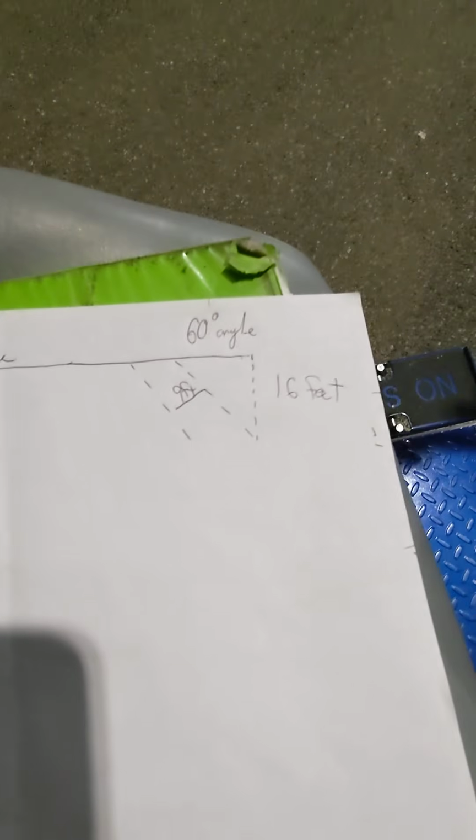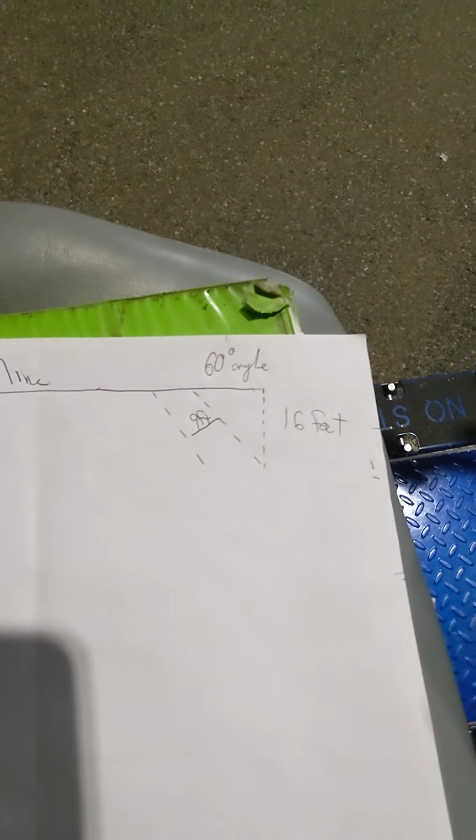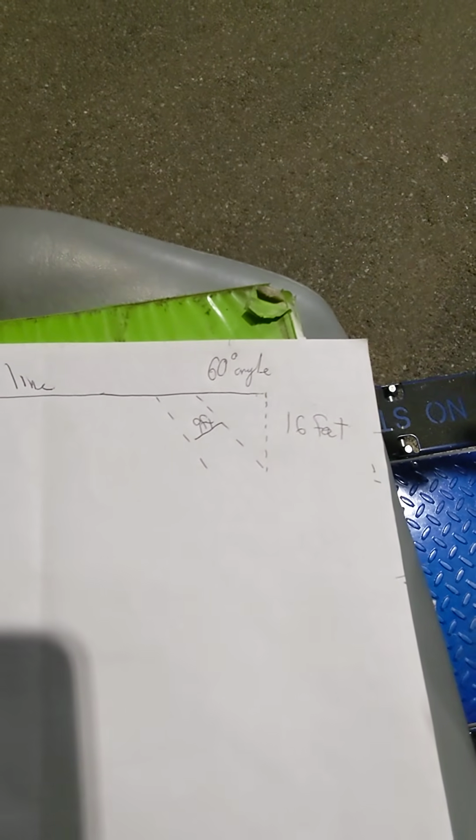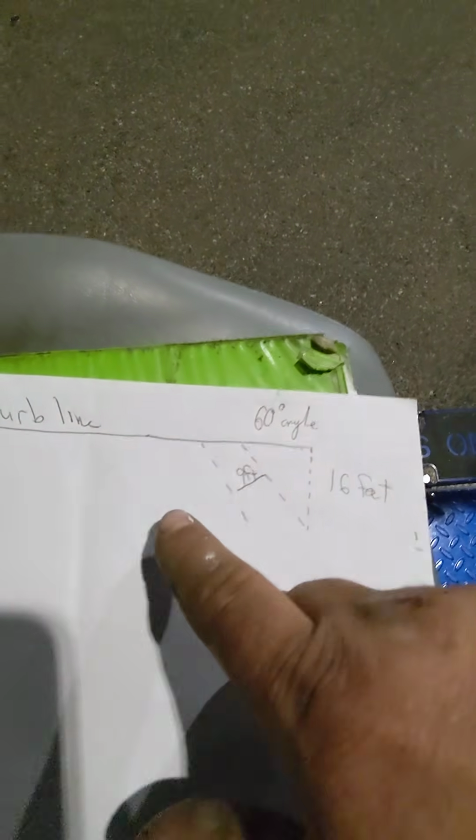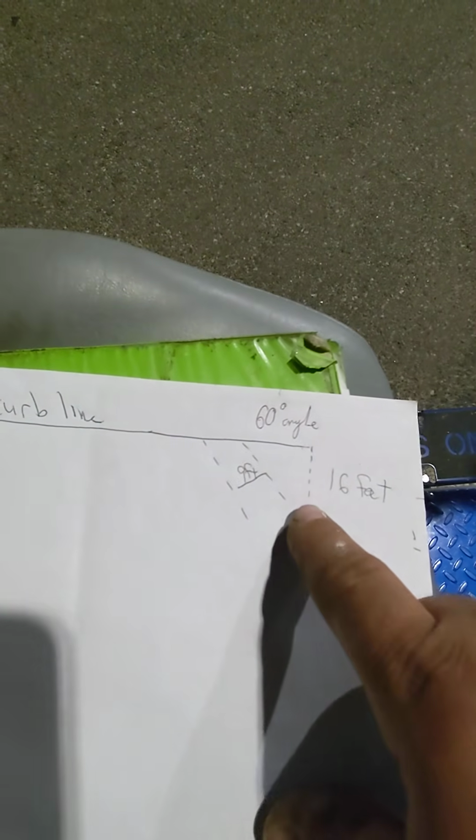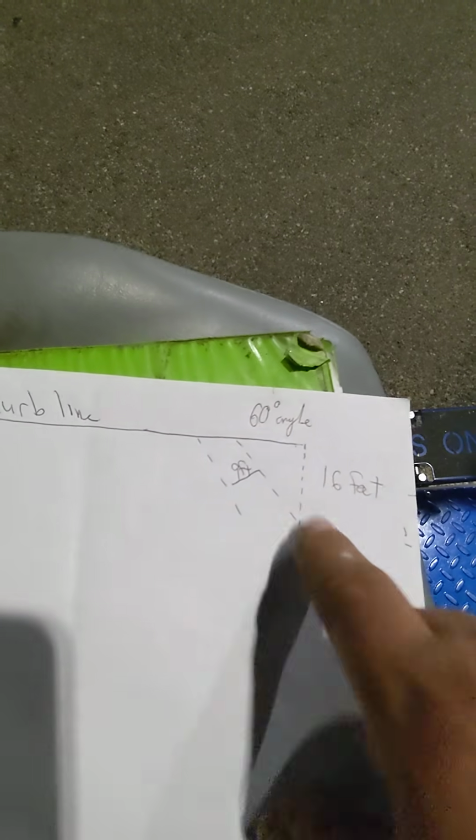Then decide how wide you want the stalls. 9 foot, 8 foot, 10 foot, whatever you want, doesn't matter. So now once you have your curb, your outside chalk line, and your square mark here, then we go over to the auto layout.